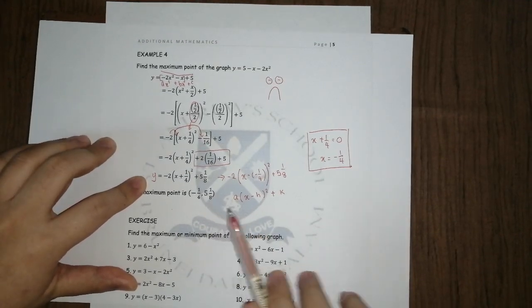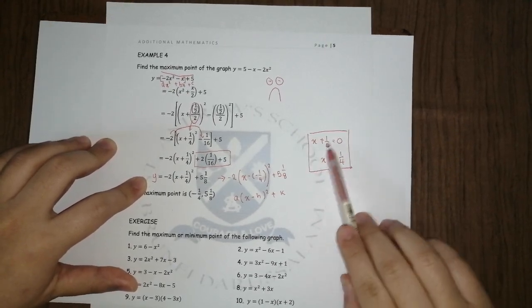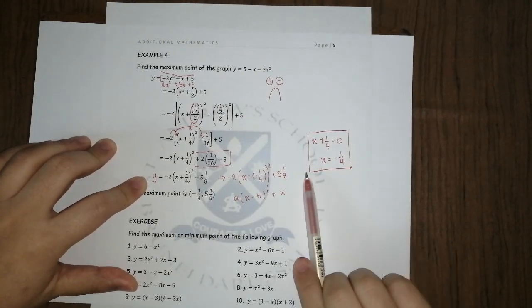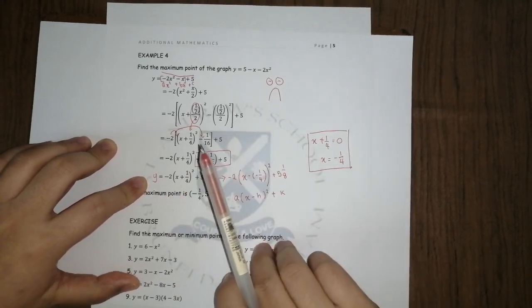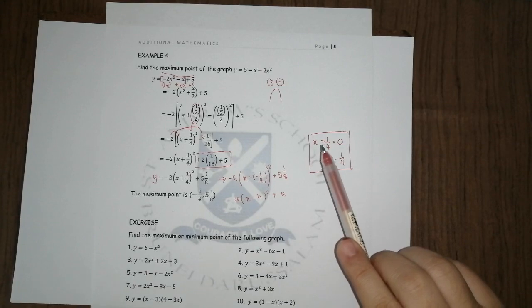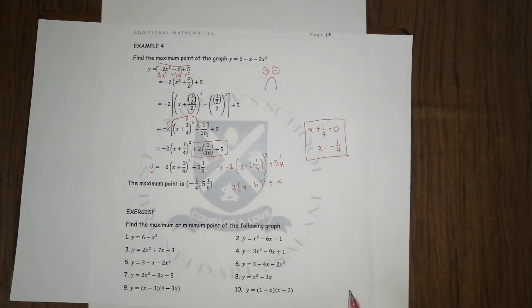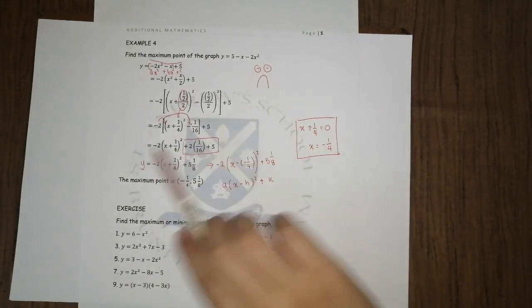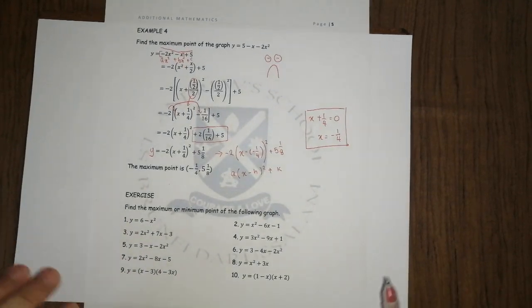One more thing: we don't show this working in any of your presentation. This will be just working either in your mind mentally, or you do it on the side, but you don't show this in any way in your working. All right, so hopefully that's clear.